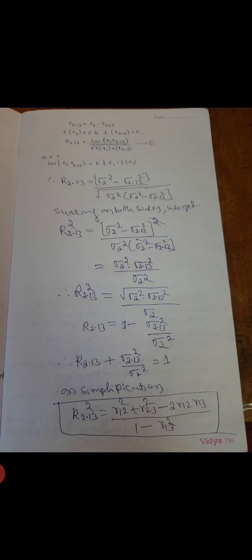We know that the covariance of x2 and E2.13 is equal to the expectation of x2 minus the expectation of x2, into E2.13 minus the expectation of E2.13.